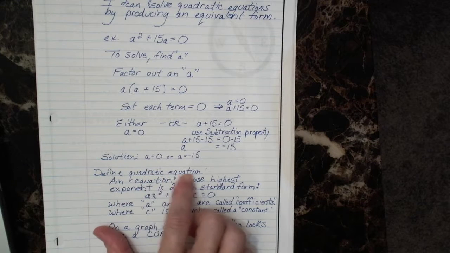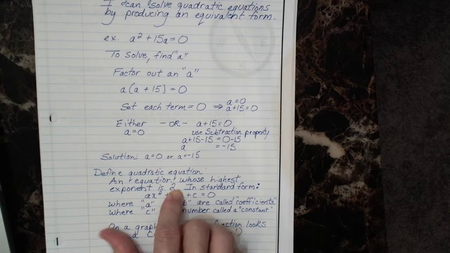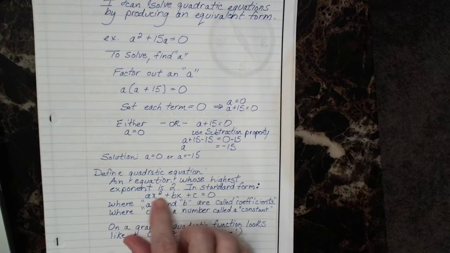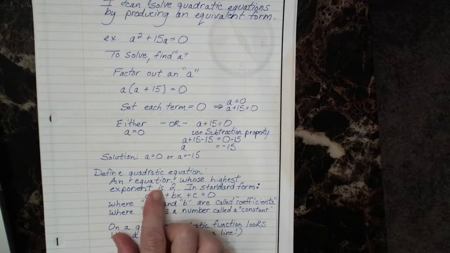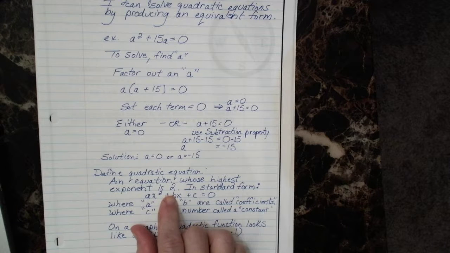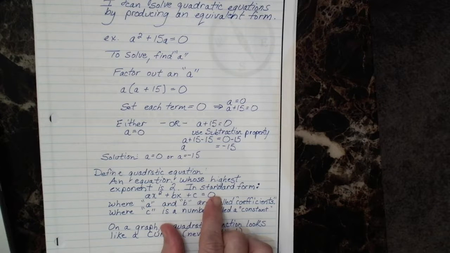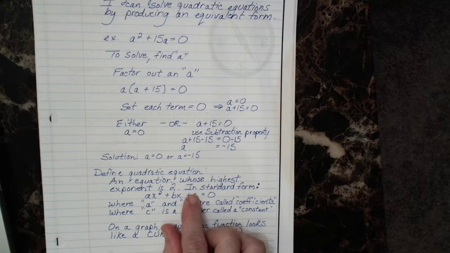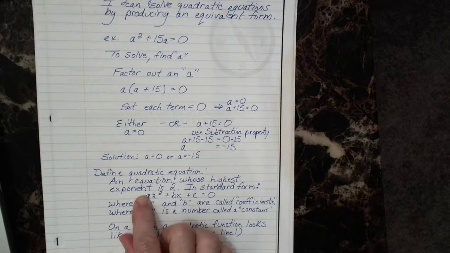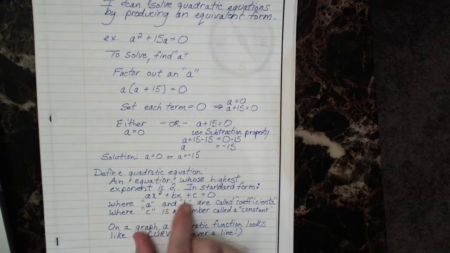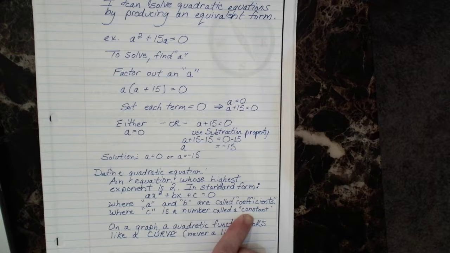So when we define quadratic equation, we say it is an equation whose highest exponent is 2. In standard form, it appears like this, a being some coefficient of x squared, plus b is a coefficient of x, plus c is a constant equals 0, even if the constant is 0. This value cannot be 0, or it wouldn't be a quadratic equation anymore. A and b are called coefficients, where c is a number called a constant.